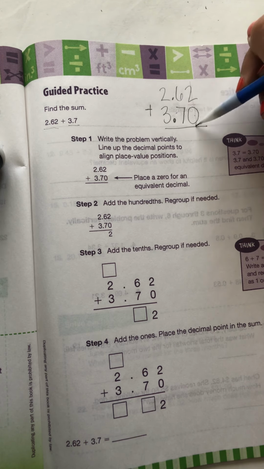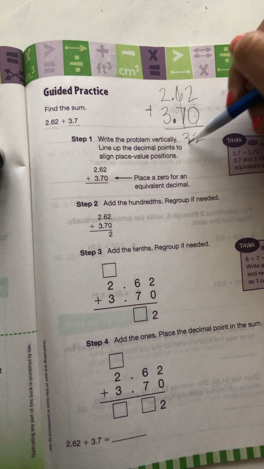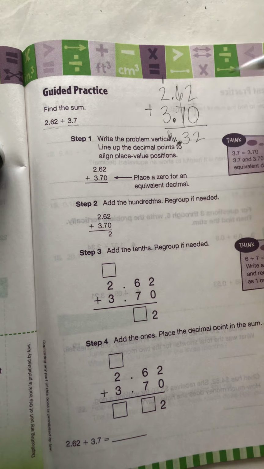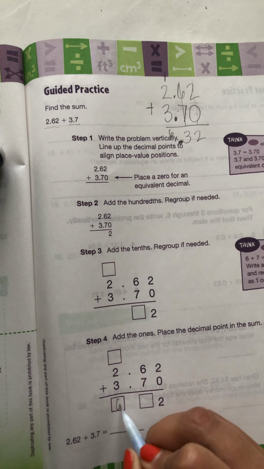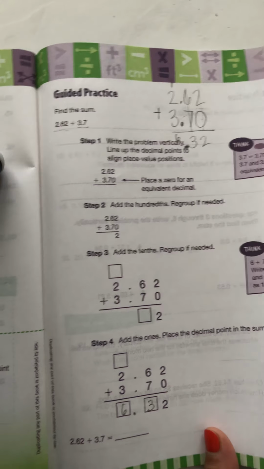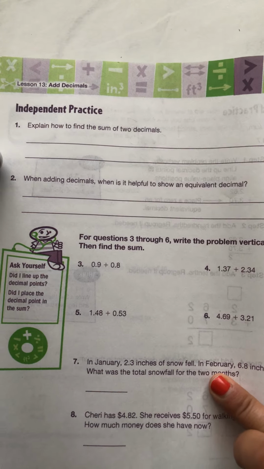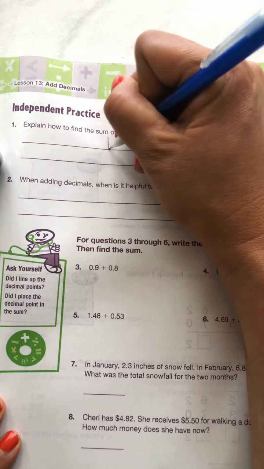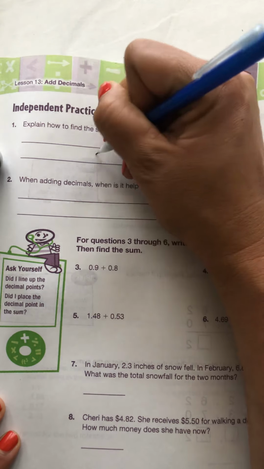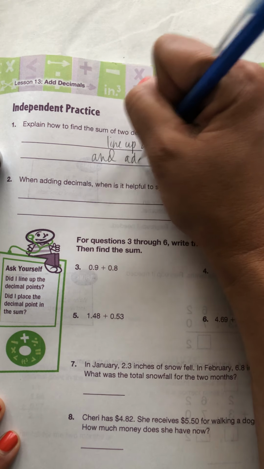So then I would just add those up, place my decimal point in my answer, and I would have a total of 6.32. All right, so your question is, explain how to find the sum of two decimals. You need to line up the decimals and add.